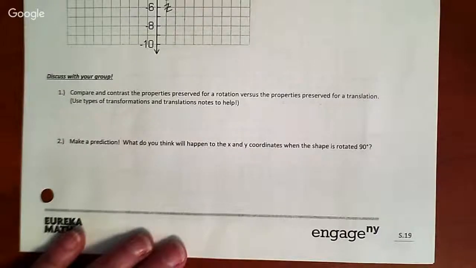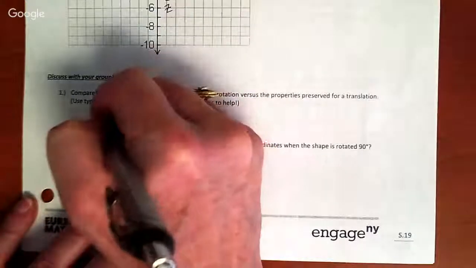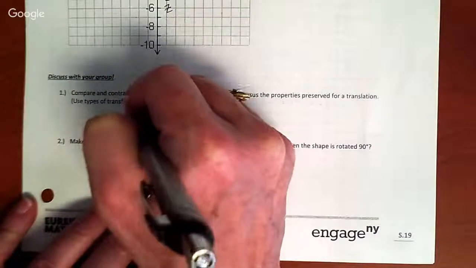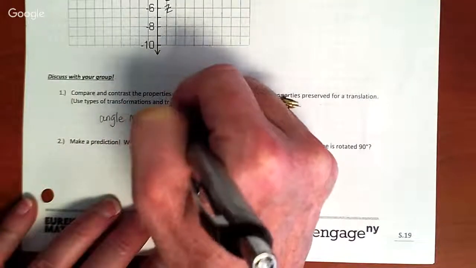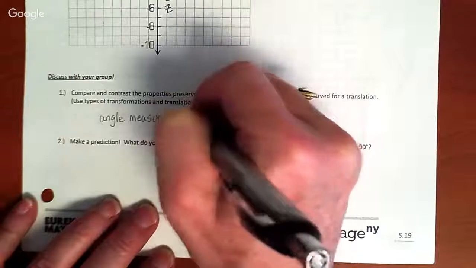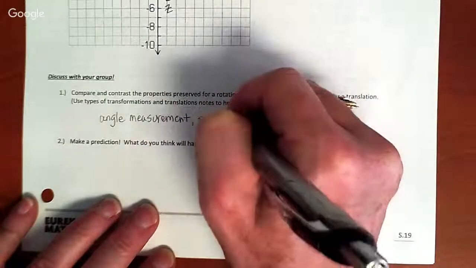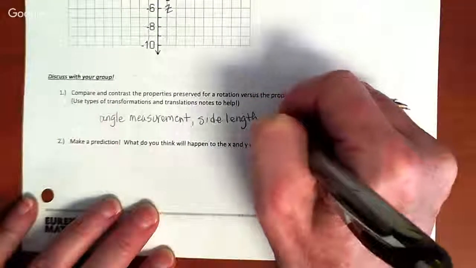I'll give you a minute. Okay. Well, angle measurement, side length, and shape.